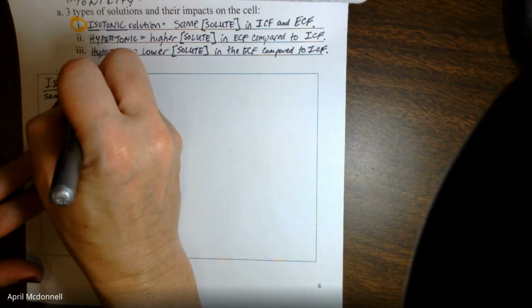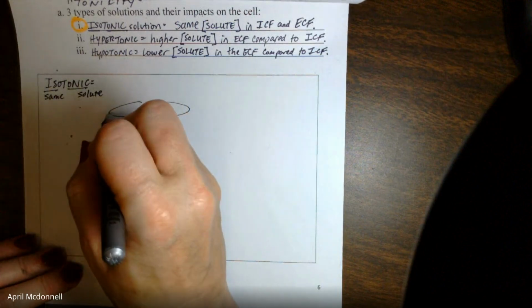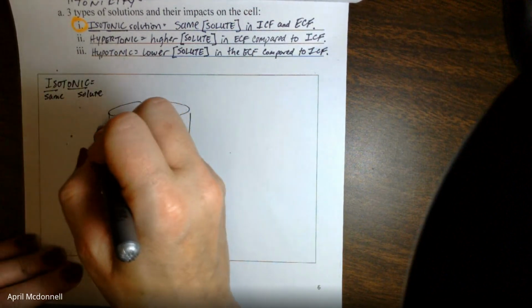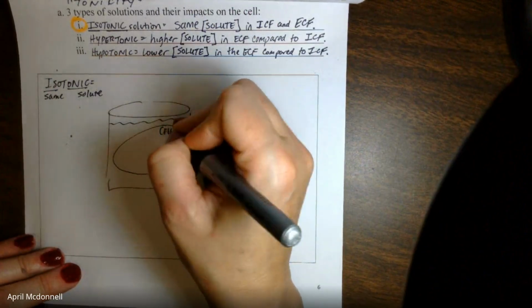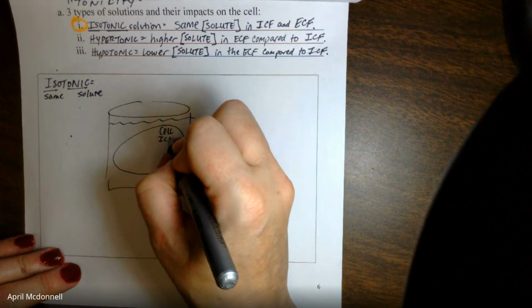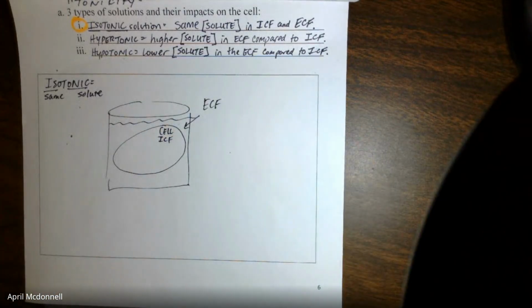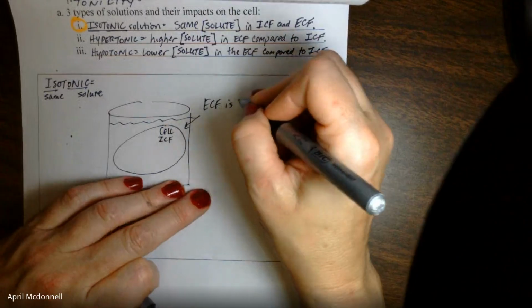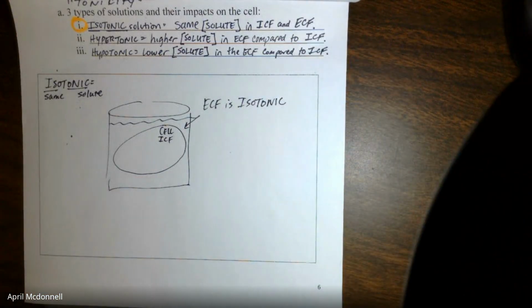The term tonic means solute. So we are going to draw a beaker with a cell dropped inside, just like we did in our previous example. Recall that the inside of the cell is called the ICF, and the fluid surrounding the cell is called the ECF. Let's say the ECF is isotonic compared to the ICF.